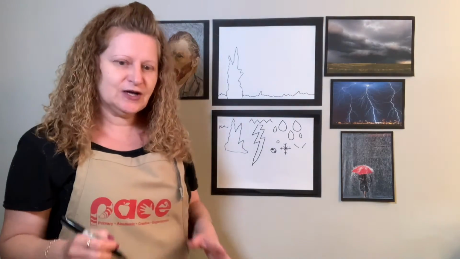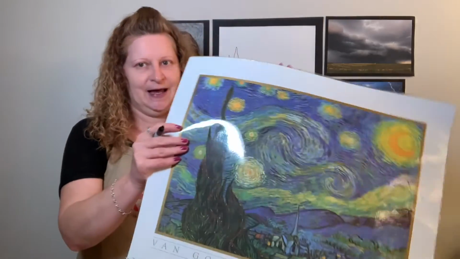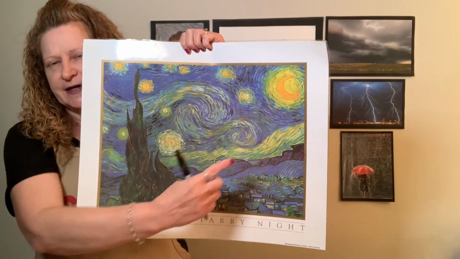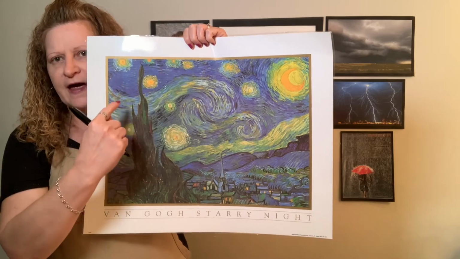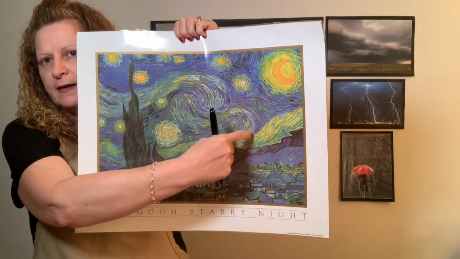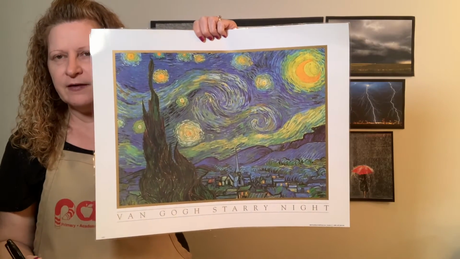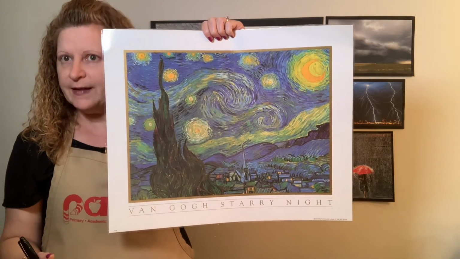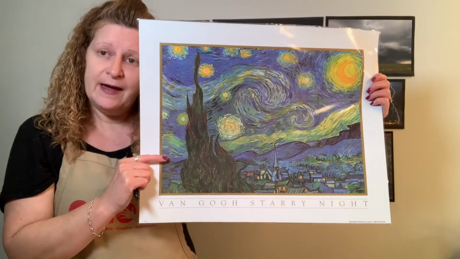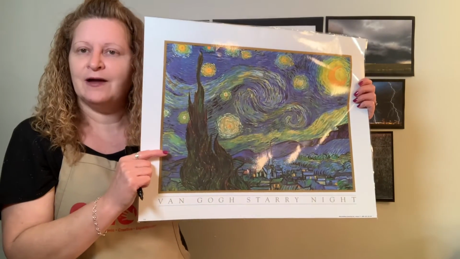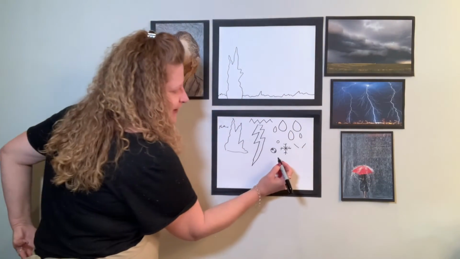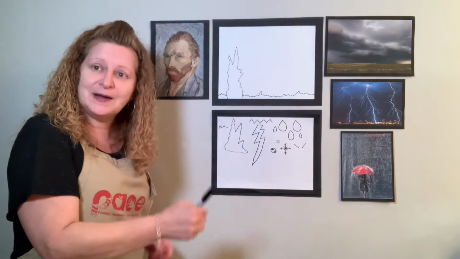Now, let's go back to our Starry Night. And if we look in the sky part of our picture, what do you think this right here might be if we're thinking about bad weather? Well, it could be wind. Maybe a thunderstorm or a rainstorm might have been on its way. And so here I'm going to show you how to make a spiral.